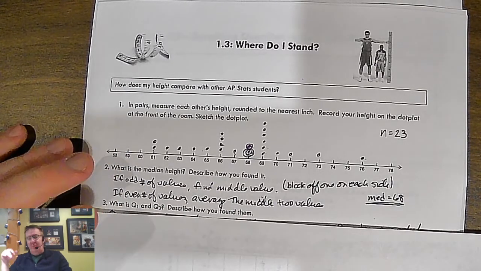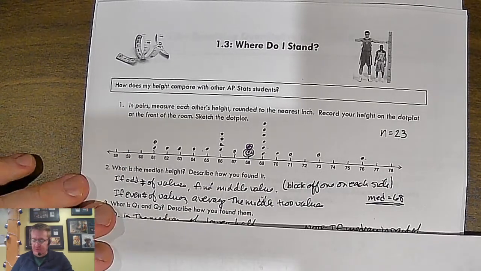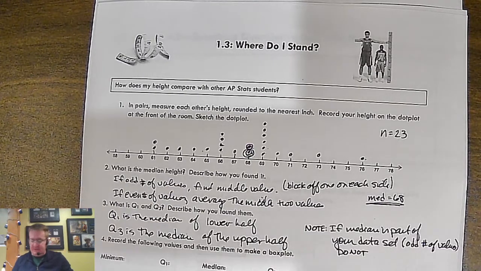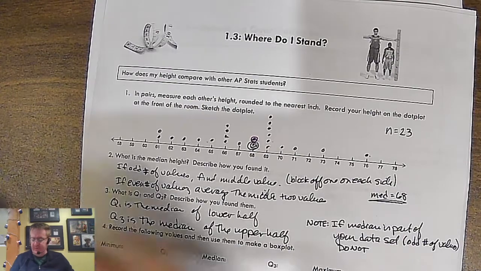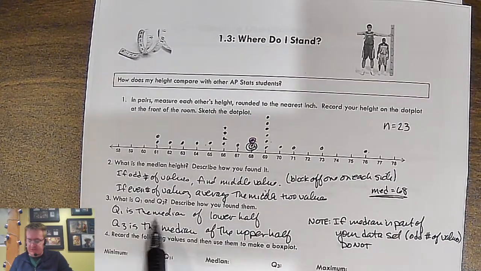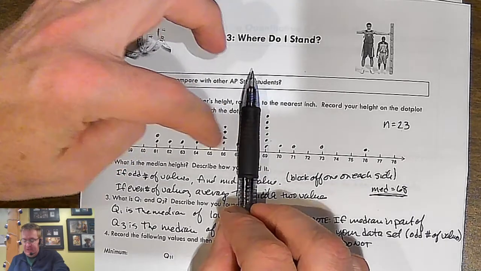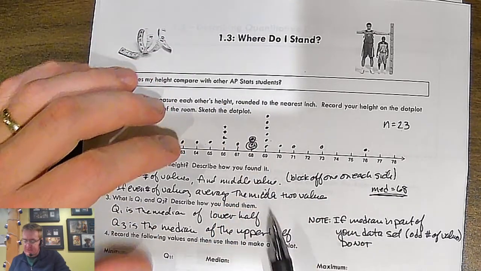Now, why is that important to know? Because when you're asked to find Q1 and Q3, quartile 1 and quartile 3, you're going to find the medians of the bottom and the top. Q1 is the median of the lower half. And Q3 is the median of the upper half.